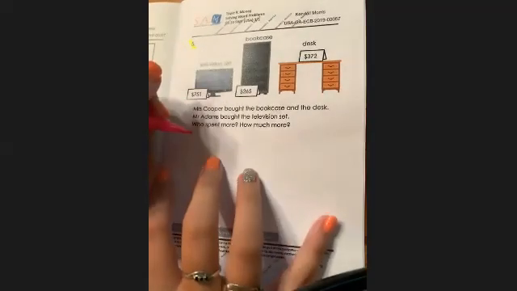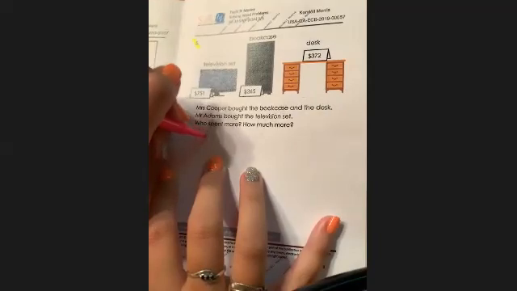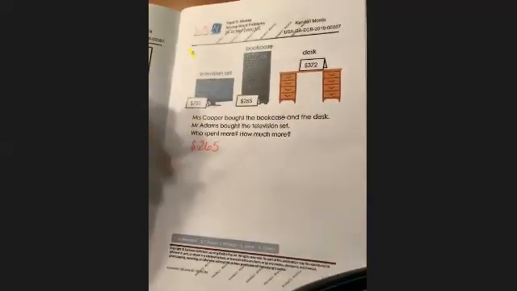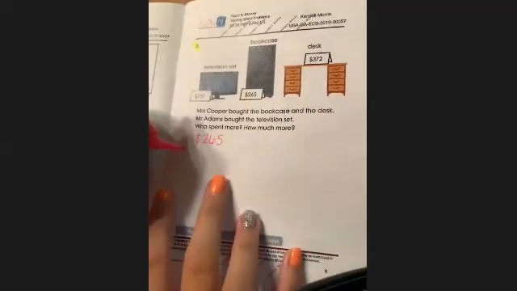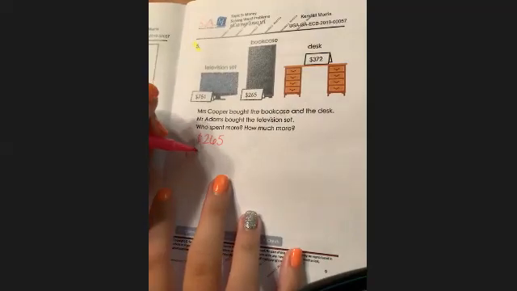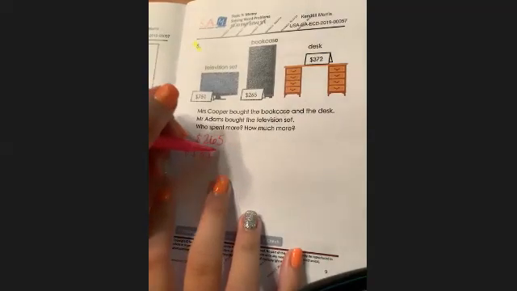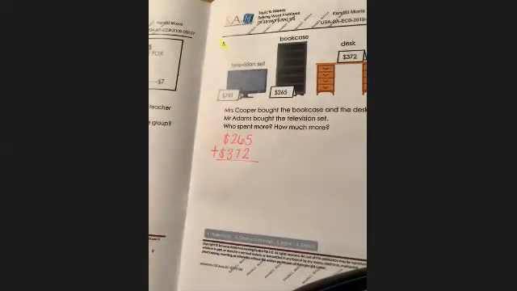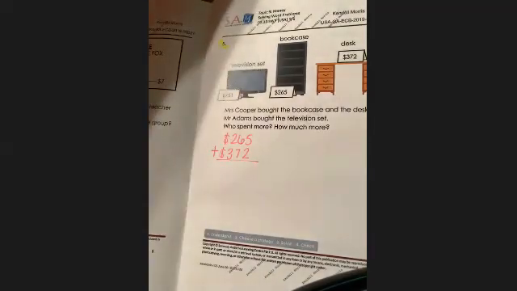So we're going to start by adding $265 for the bookcase, and we're going to add it to what she spent on the desk, which was $372. Okay, so go ahead and do that and figure out how much money she spent on both of those, because we've got to do that before we can draw our bar model.